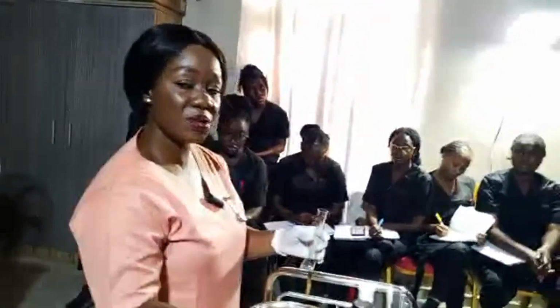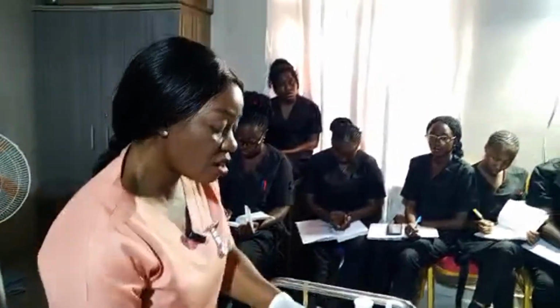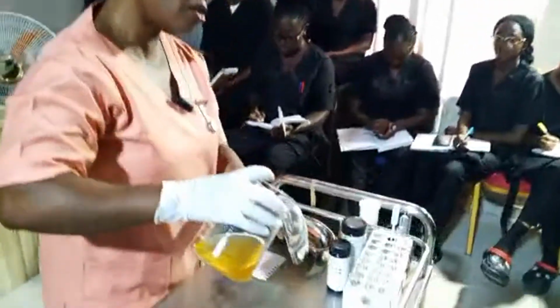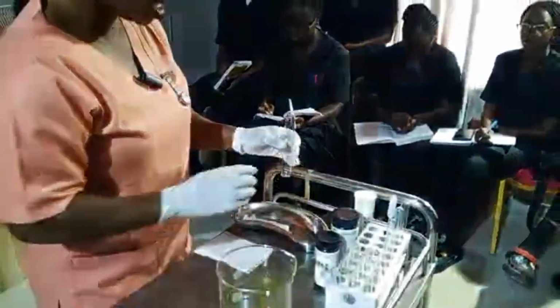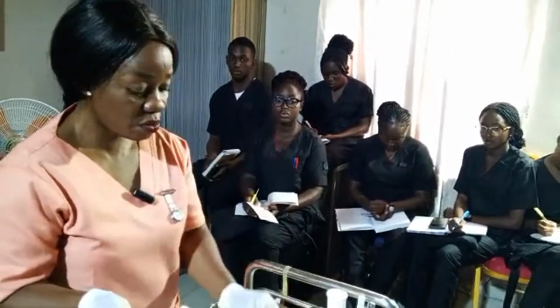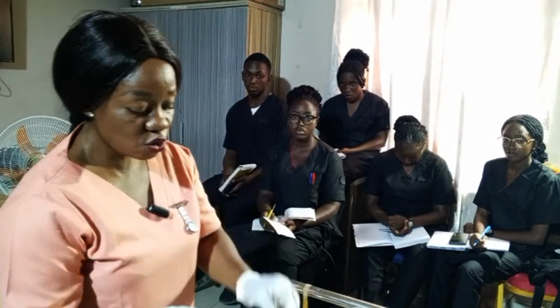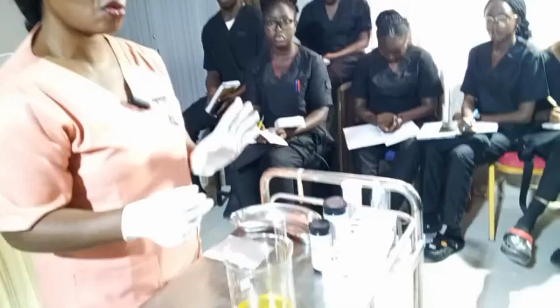The next thing now is for us to take the beaker. You can turn it this way directly into the beaker, and also you can use syringe to withdraw. Do you understand? So make sure that the test tube has a flat basement so that you can place it on a flat surface.